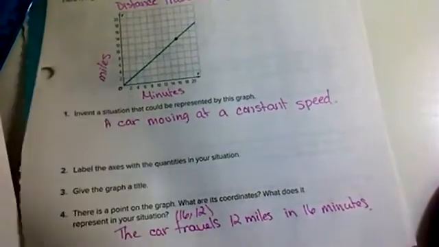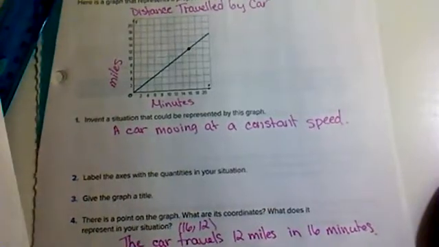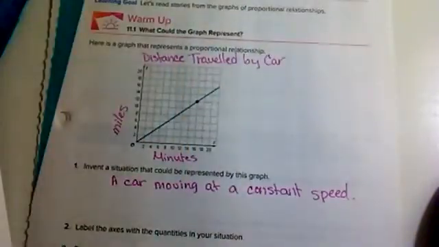Now yours could have looked very different from mine depending on the scenario that you came up with. This is just the one that I'm using for the warm-up. All right, let's turn to page 150.